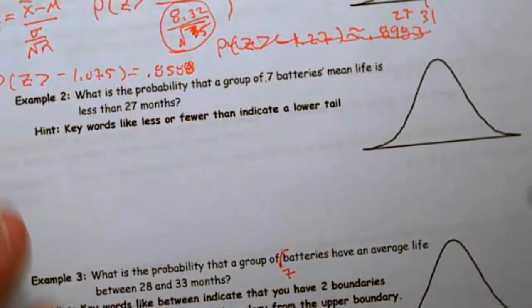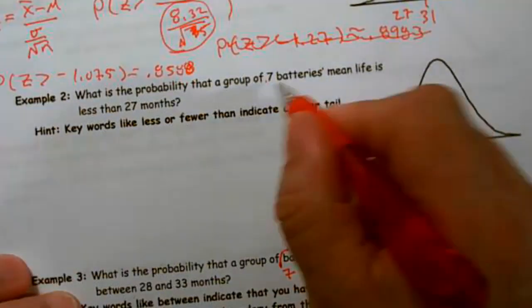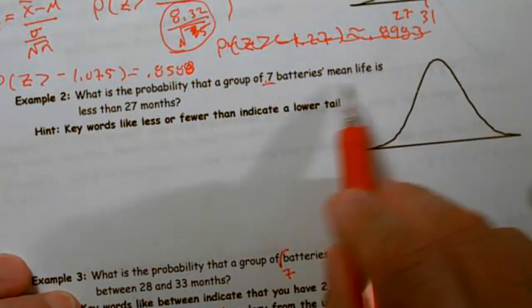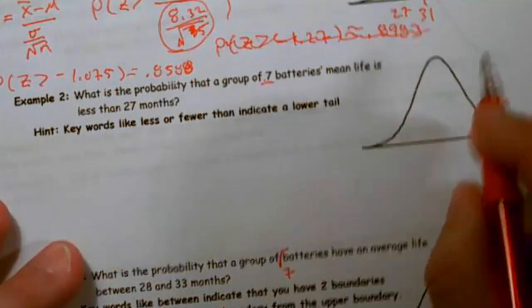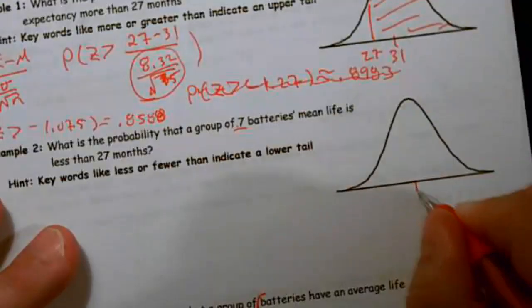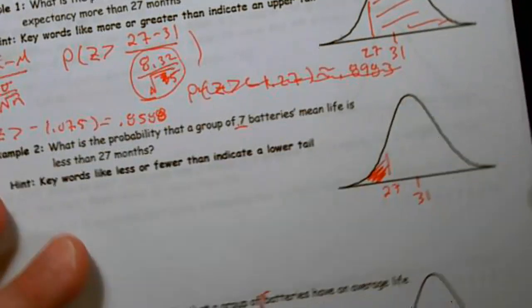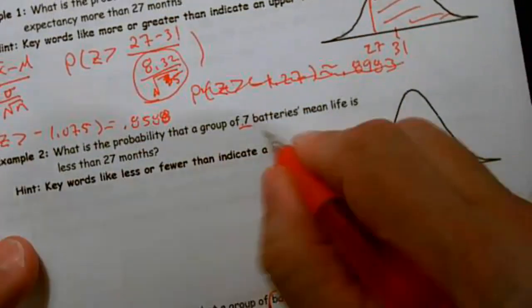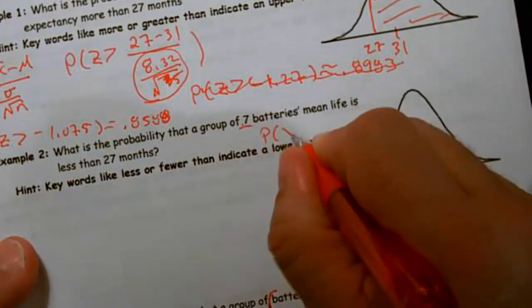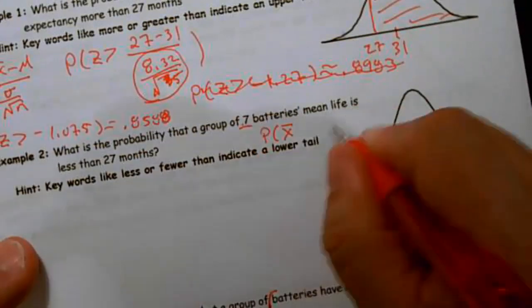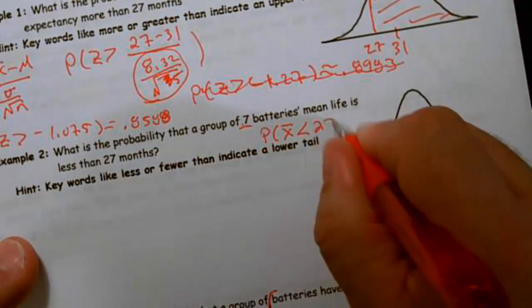What's the probability that a group of 7 batteries, see there's 7, have a mean life that is less than 27 months? So we're still working with 27 months, but now we're talking about less than, so I'm looking for that shaded area. Really this is the probability that X bar is less than 27.